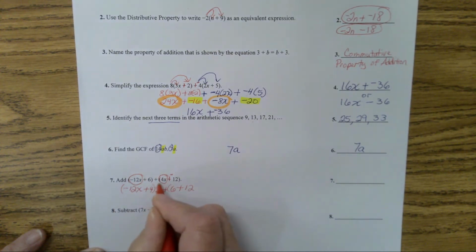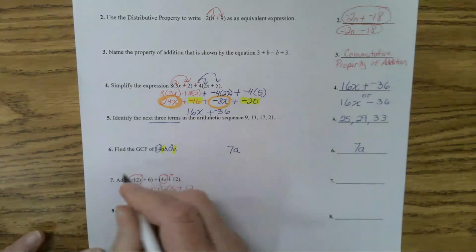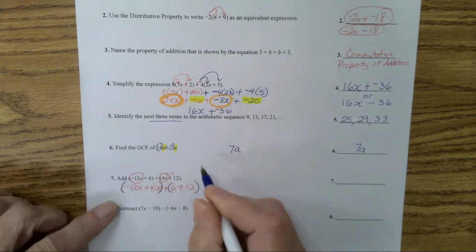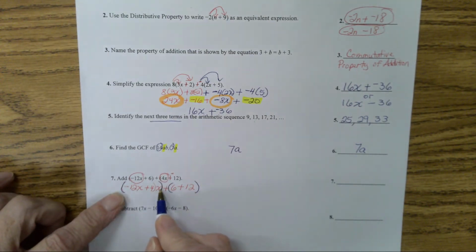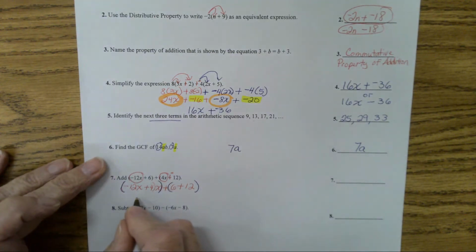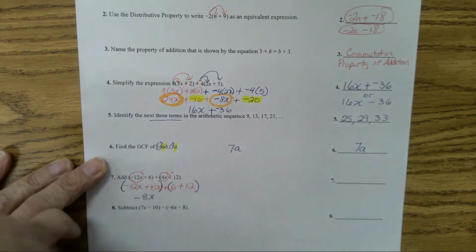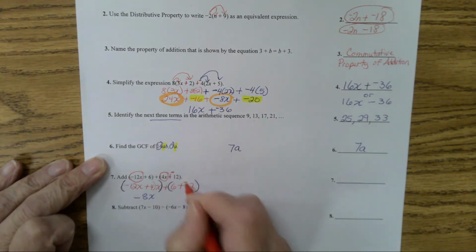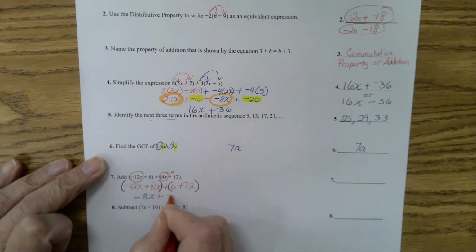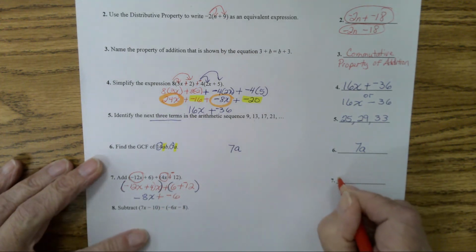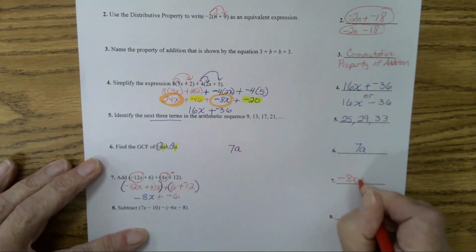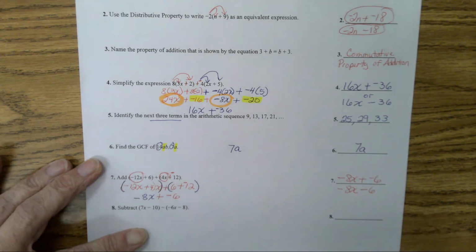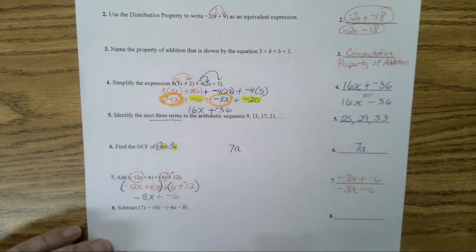So 6 plus negative 12. Negative 12x plus 4x will leave you with a negative 8x. And 6 plus a negative 12 will leave you with a negative 6. So your answer could be negative 8x plus negative 6, or negative 8x minus 6. Both answers will be counted correct.